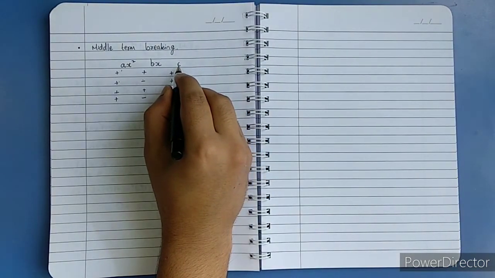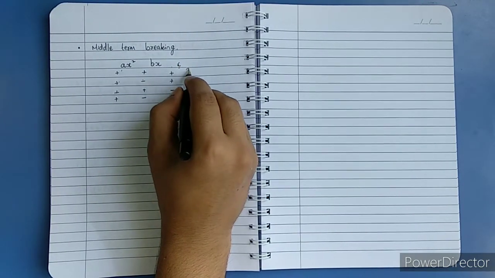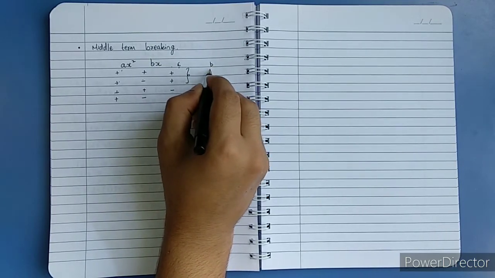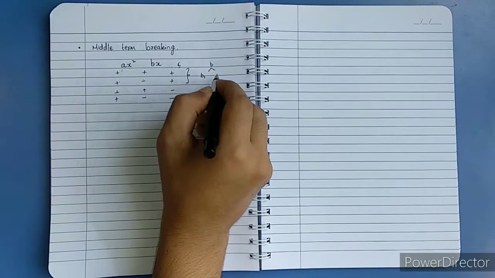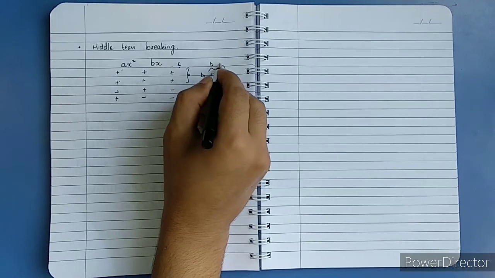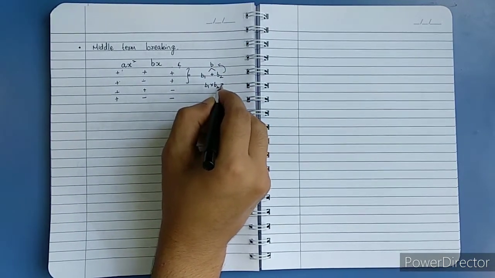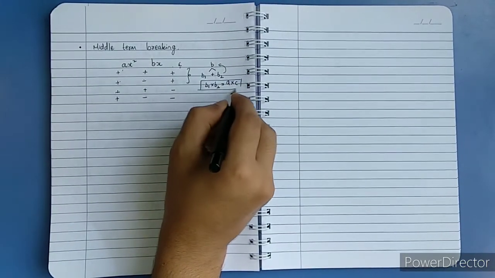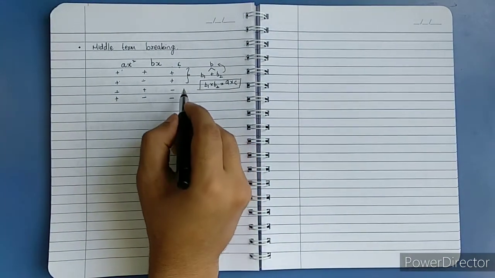Whenever the sign of C is positive, you need to split B into two parts, B1 and B2, such that their addition gives us back B and their multiplication should be equal to A into C. This is the most important point here in middle term breaking.